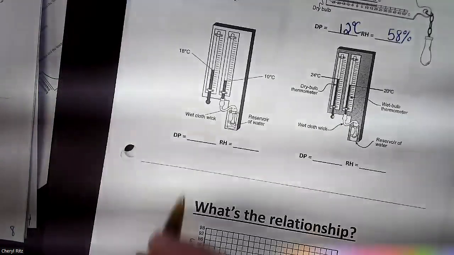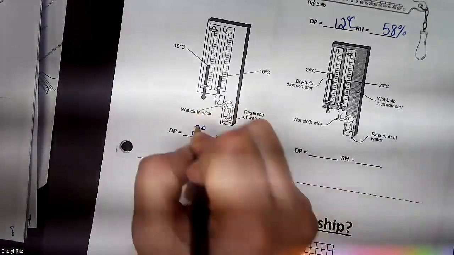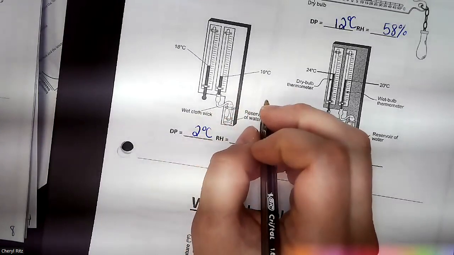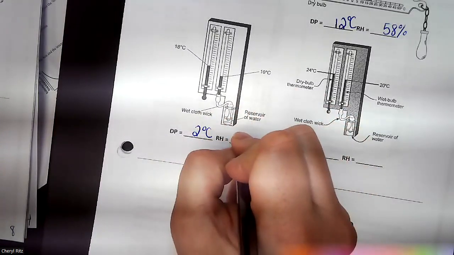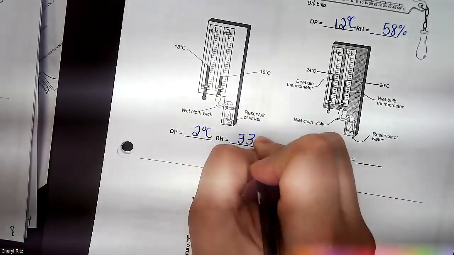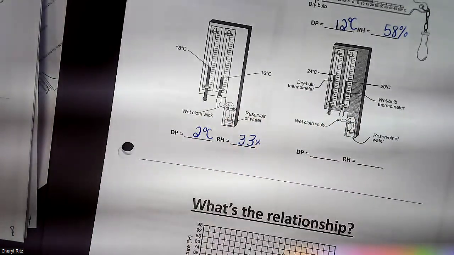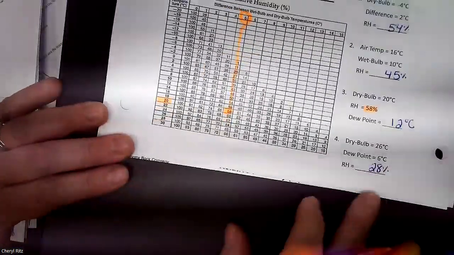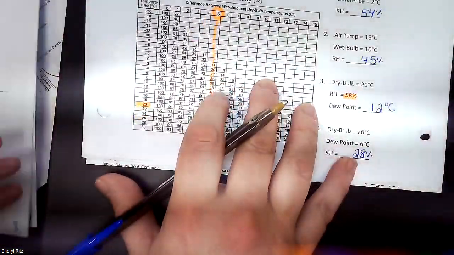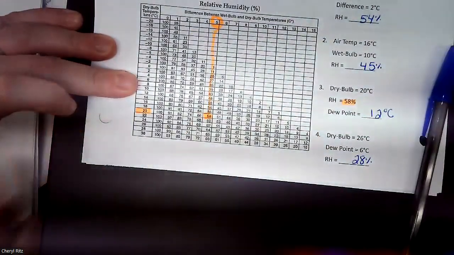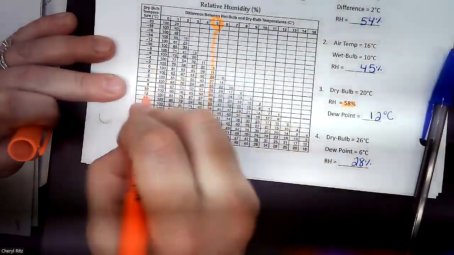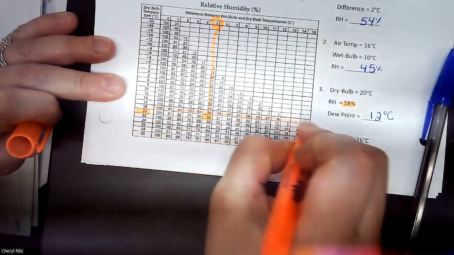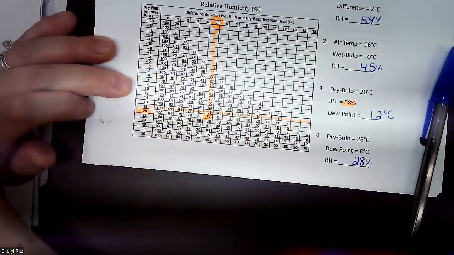Okay. 2 degrees Celsius. And what? No. You had 19? Oh boy, multiple people had 19. Maybe I'm wrong. So we've got 18 degrees Celsius and 10 degrees Celsius, and we wanted to do the relative humidity. So I'm just gonna use this chart that's right here. So 18 degrees Celsius. So that's this line. What is the other number I use? 8.